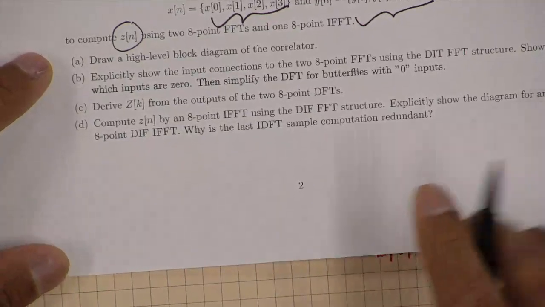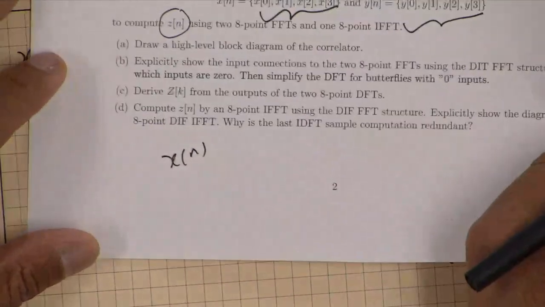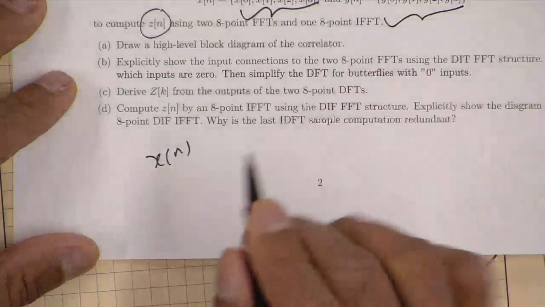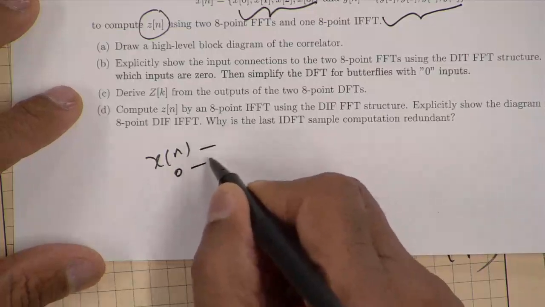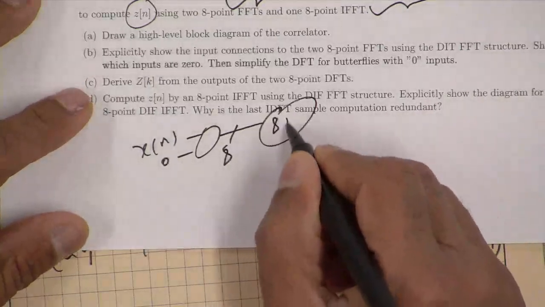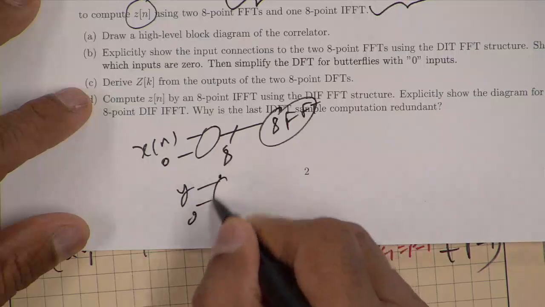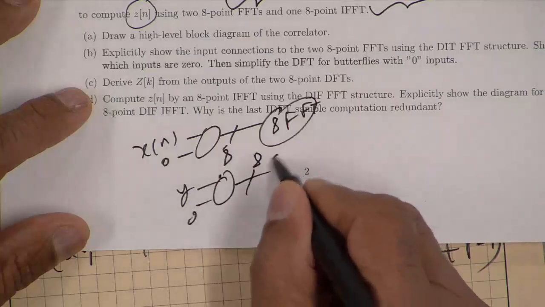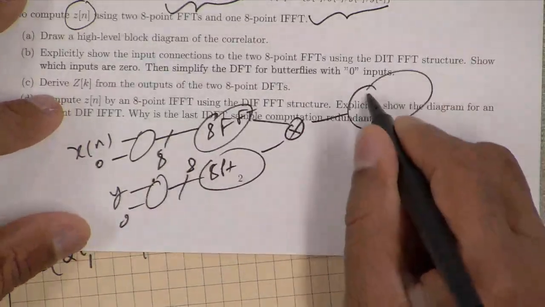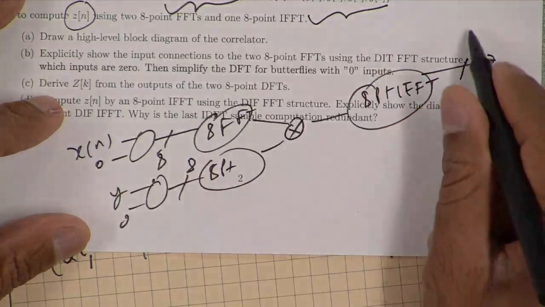This can be computed by taking xn and appending 4 zeros, so you will show where to append those. You get 8 quantities, and that goes to an 8-point FFT, and y goes the same way with zeros to an 8-point FFT. Then you multiply these two, and take the 8-point IFFT, and you get 8 values.